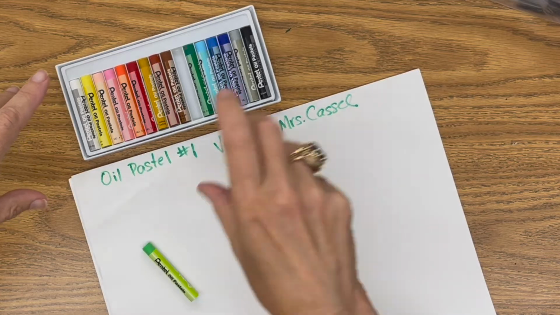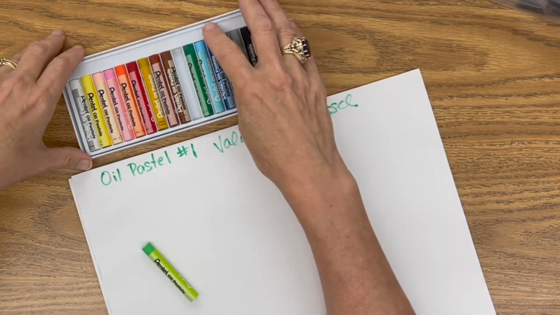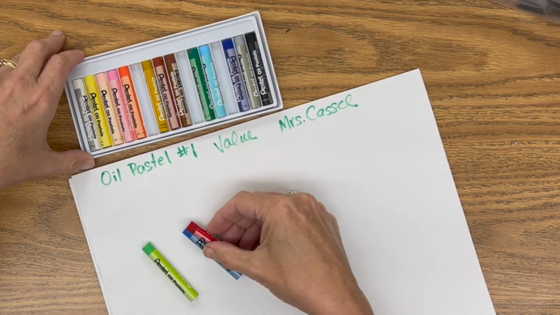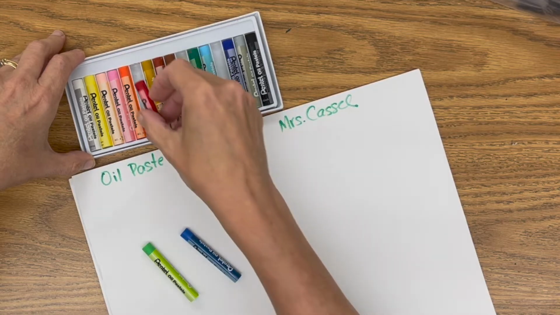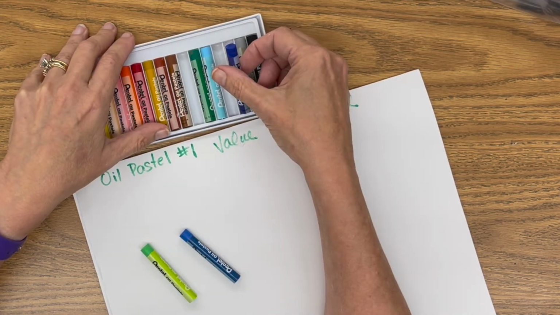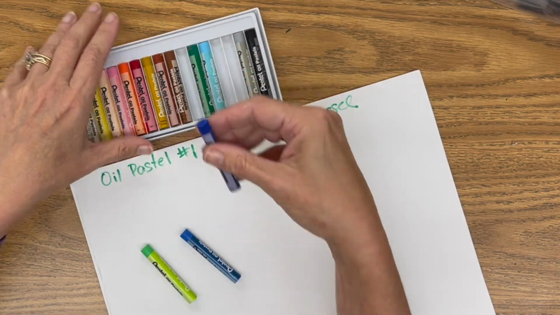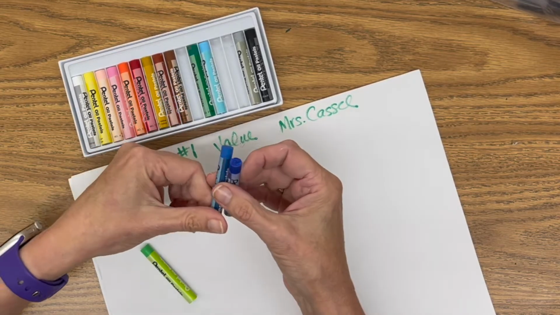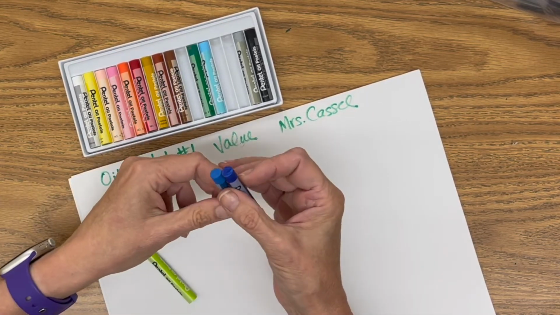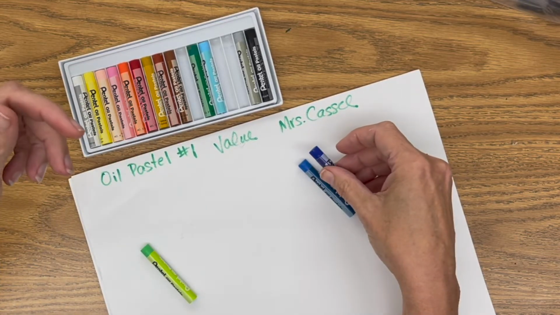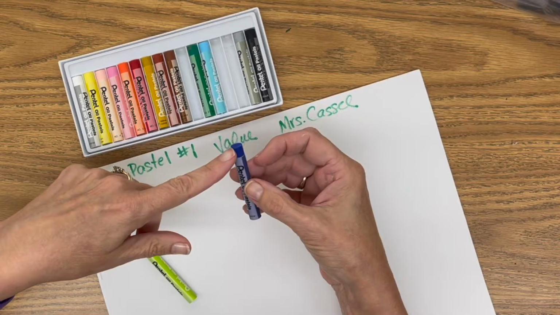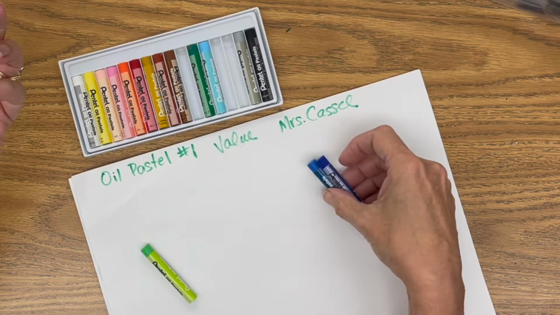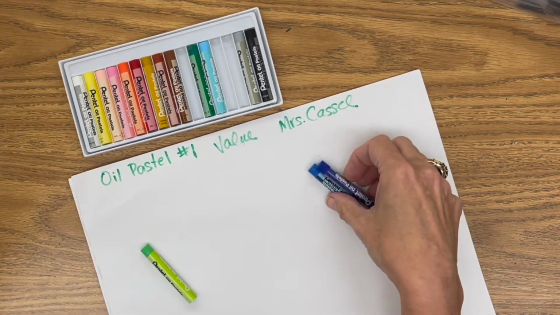I'm going to use yellow-green for my light color. I'm going to use blue for my medium color, and those look about the same. This is called ultramarine, it's a blue, but it's darker than this blue, which is called cobalt blue. Kind of annoys me that this is a blue, it's not a purple. I've got some purple pastels, so if you need a purple when you get to your real assignment, we can work that out.